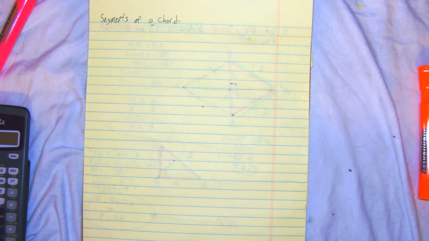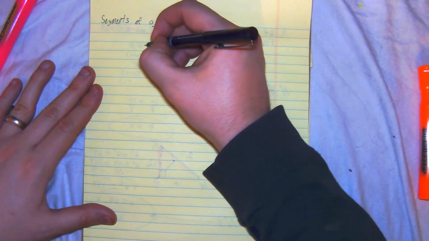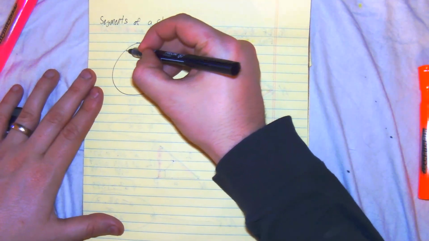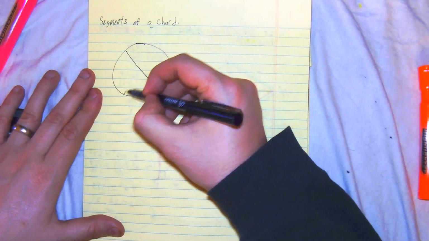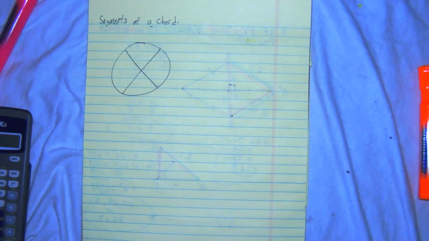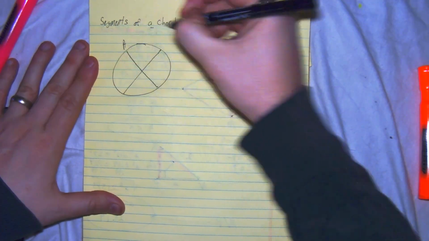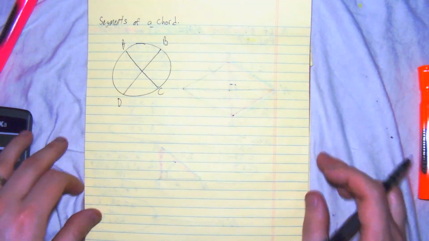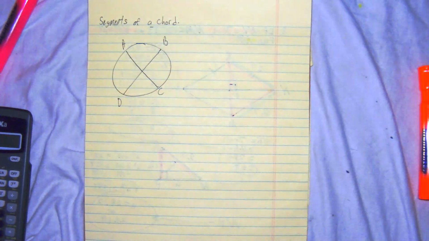Alright, we're looking at the segments of a chord. So first, what we have here is a circle. The segments of a chord theorem: we need to have 2 chords, A, B, C, D.